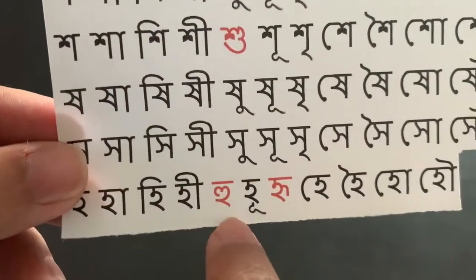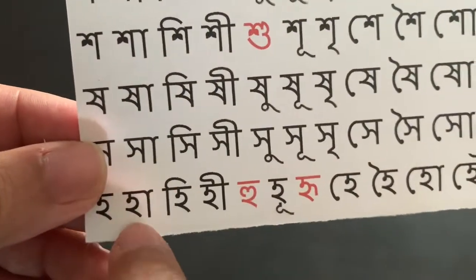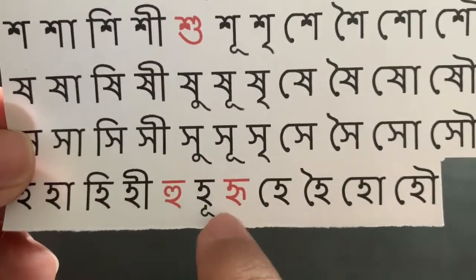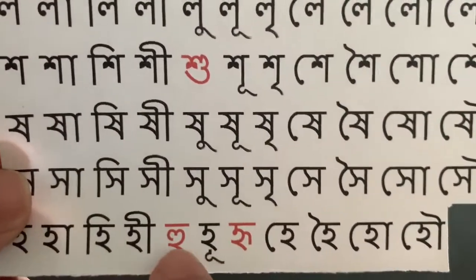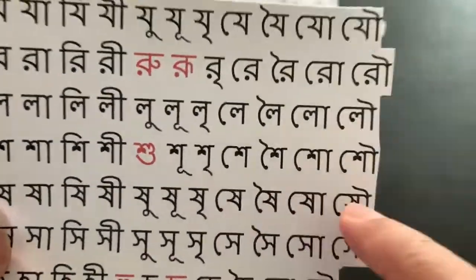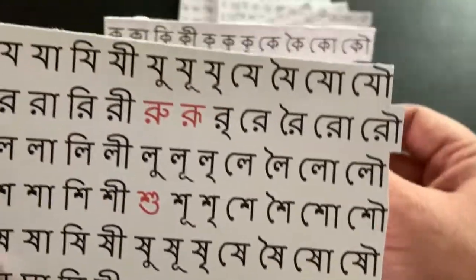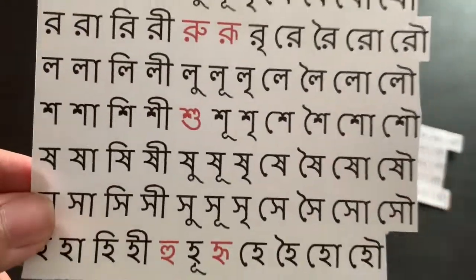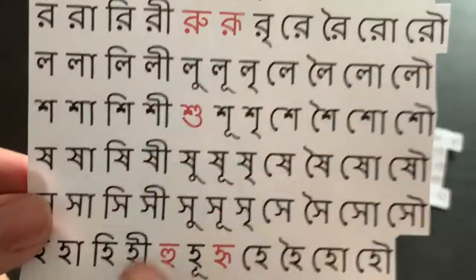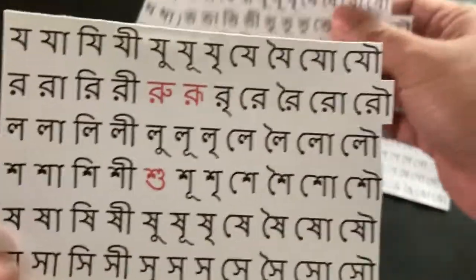And then again, this is hro, ha, he, hu, and hru. So the shape changes. And this is something you will see in Bengali. Every now and then, something will be red. Red as an exception, which means we have to remember. Not a lot for this set, as you saw. Most of these were black.